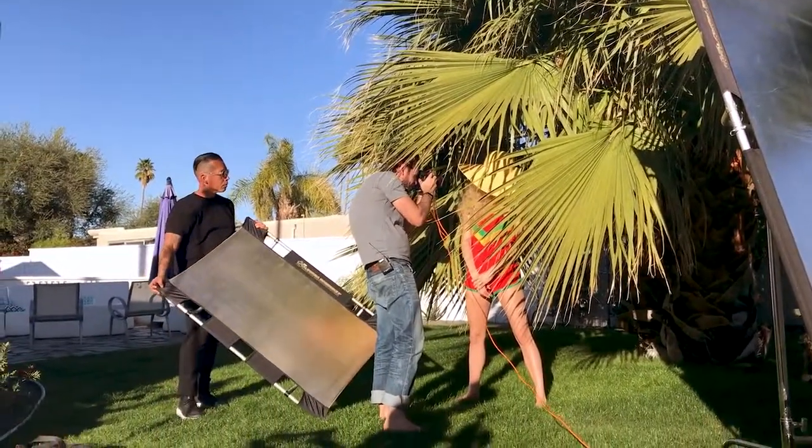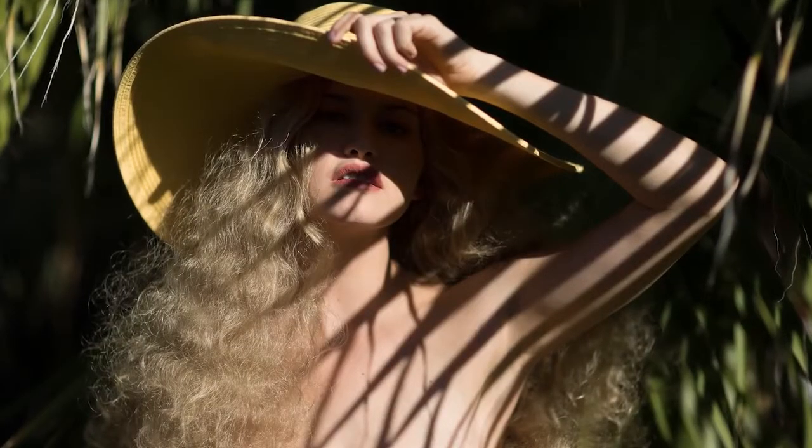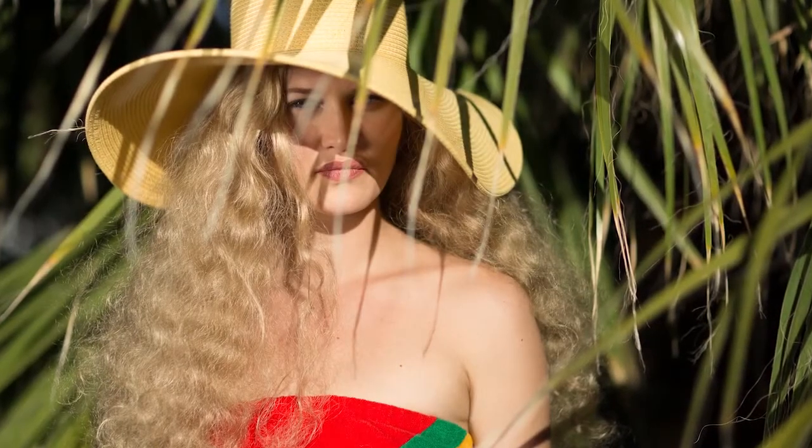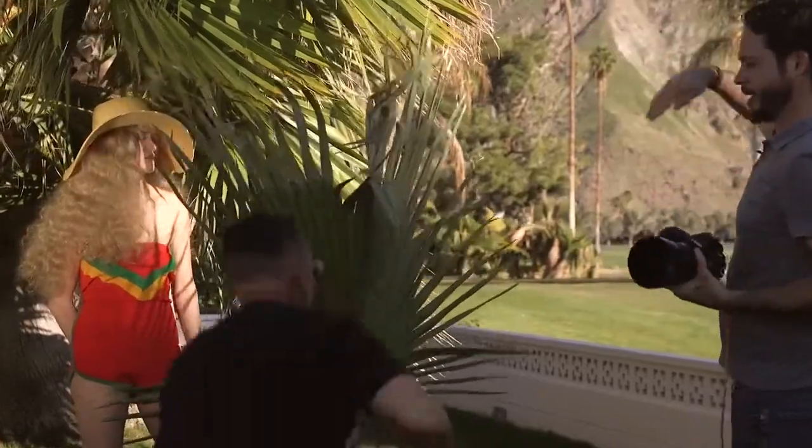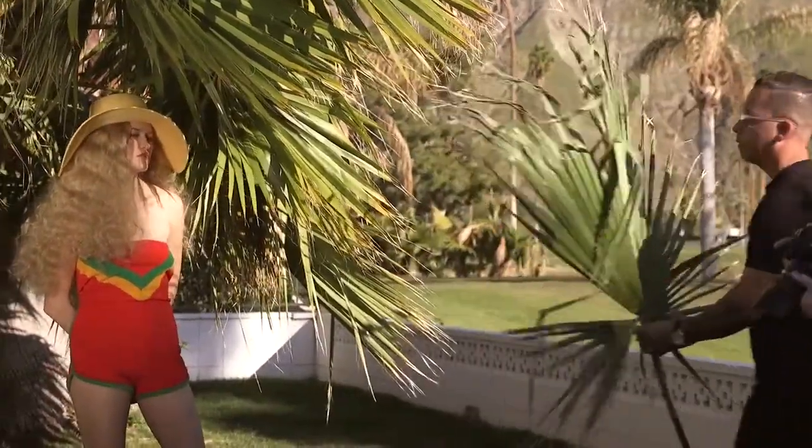So finding an object that's going to cast interesting shadows, like blinds or trees and things like that, in this case we're using a palm, you can use those shadows across your subject to create a little bit more interest.